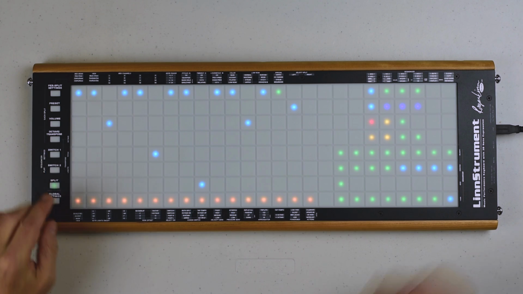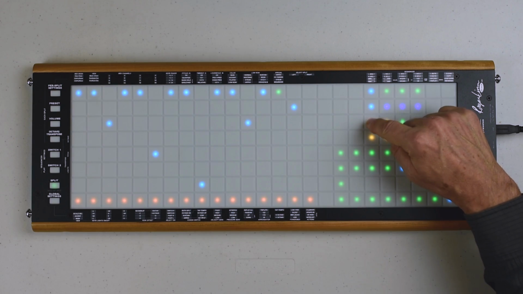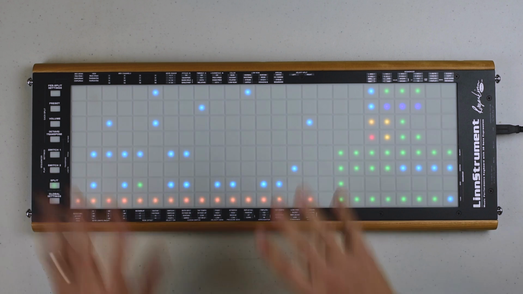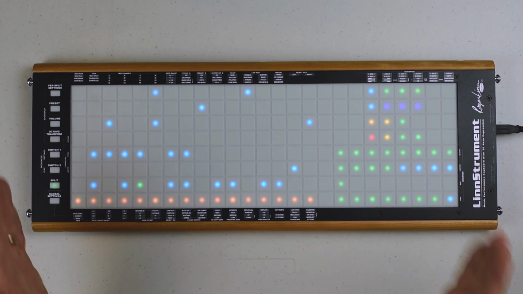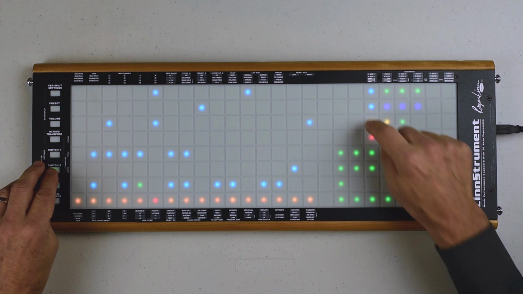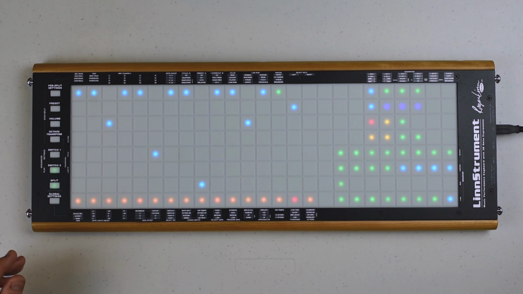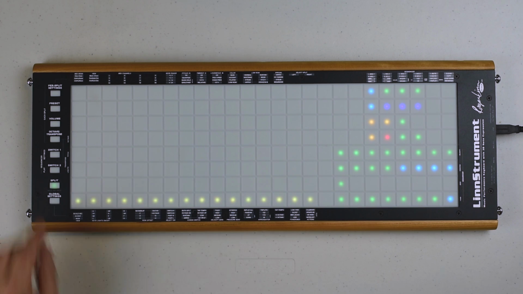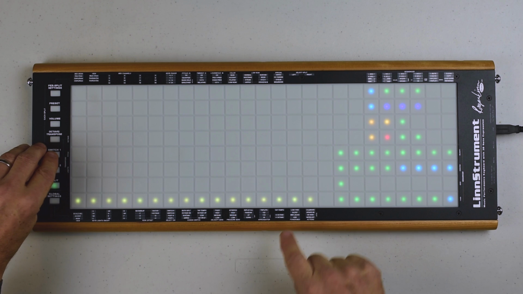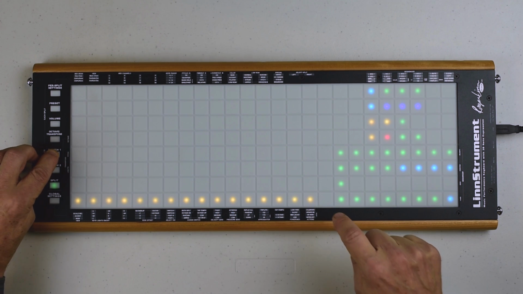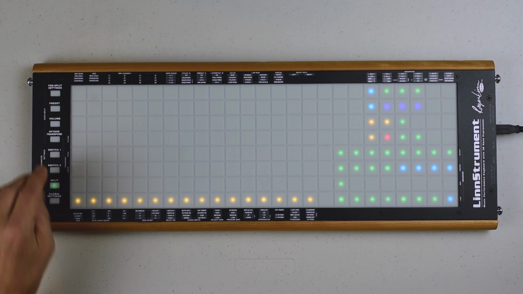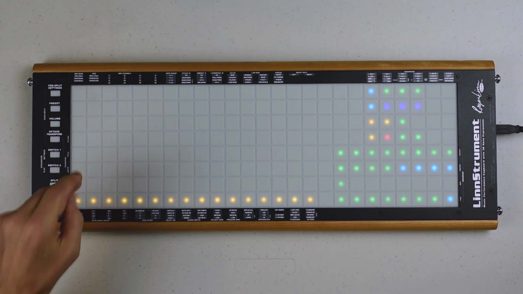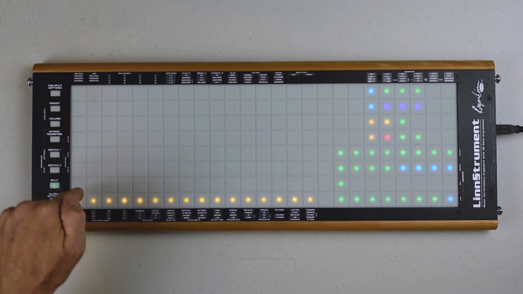So now I've got these high notes in this upper left quadrant, these lower notes in the lower left quadrant, and it's still playing just the first 16th notes. But let's now create some notes in steps 17 through 32. So the first thing I'm going to do is change the sequence length to include all 32 steps. So what I do now is I will play, on the second 32 steps, I'll just play scales going up and down.